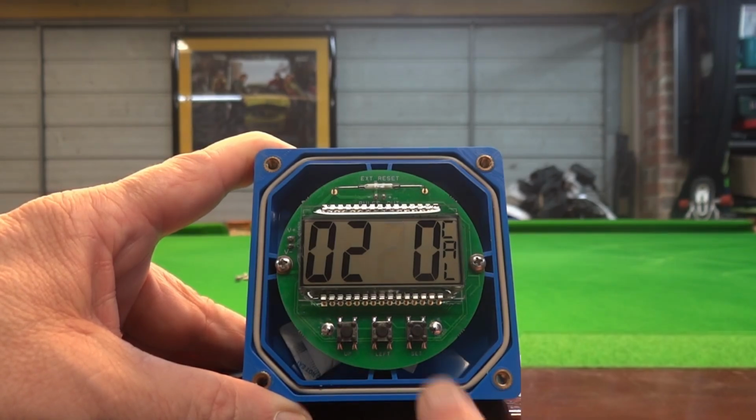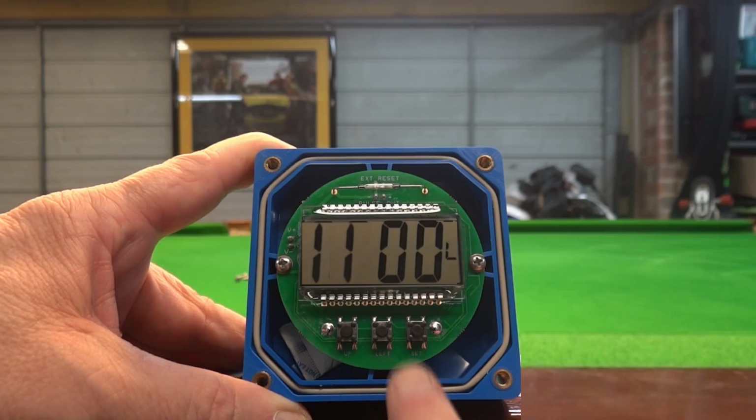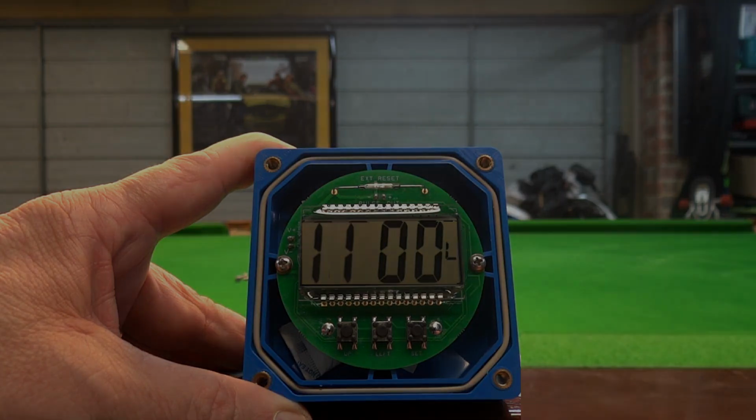When you have reprogrammed the new K factor, press the set button. This will store the new value, then press the set button again to return to the liters measurement readings. At this point the user can carry out a further volume check to confirm the calibration, and tweak the factor again if necessary.